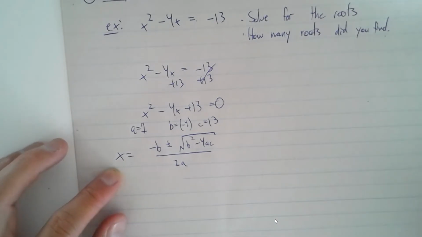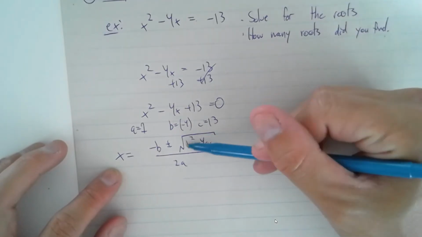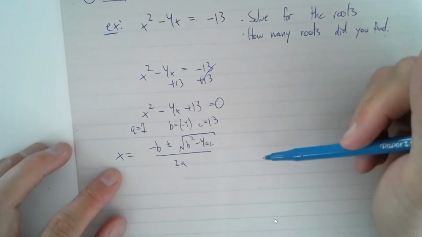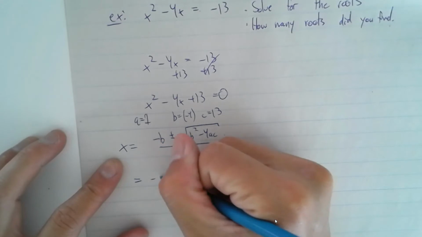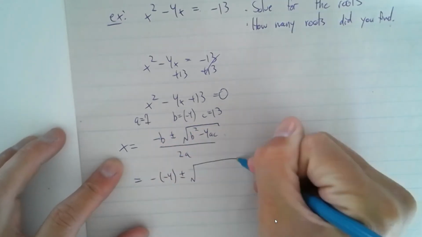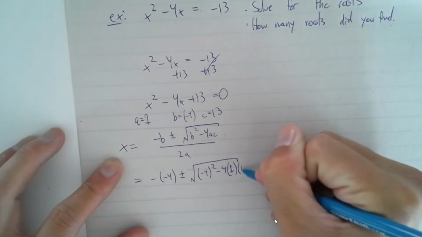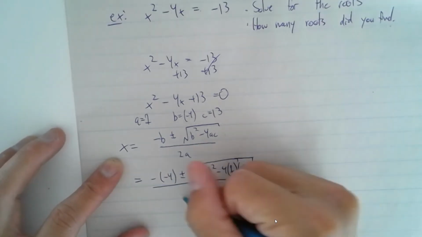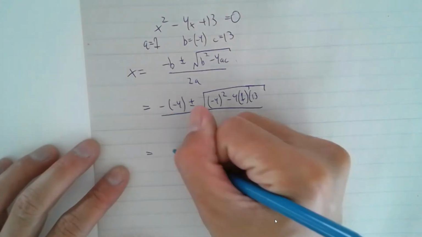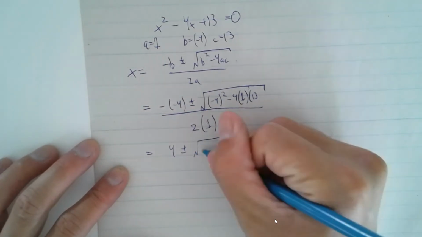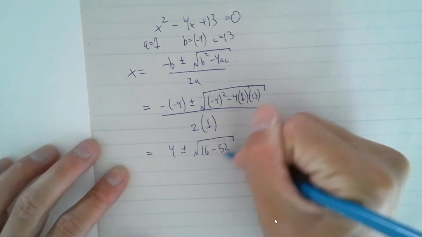The cool thing is we already know this situation is going to end up with this number underneath the square root sign less than 0. But let's just see what happens, okay? So then you have negative 4. Let's plug all this in. Plus or minus the square root of negative 4 squared minus 4 times 1 times 13. That already looks like a big number. 2 times 1, because it's 2 times a. And then that's going to be positive 4 plus or minus the square root of 16 minus 4 times 1 times 13. That should be 52. Quick math right there. Divided by 2.